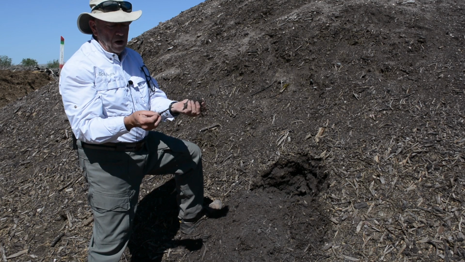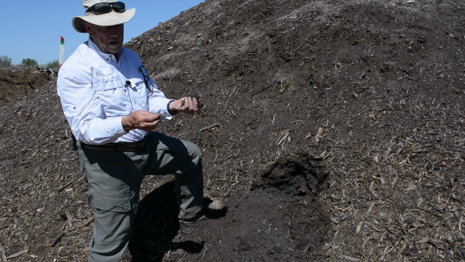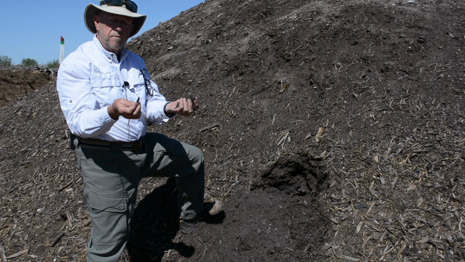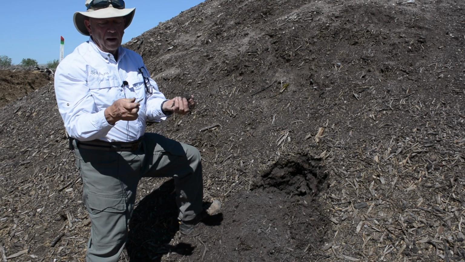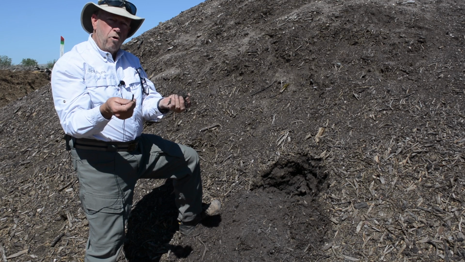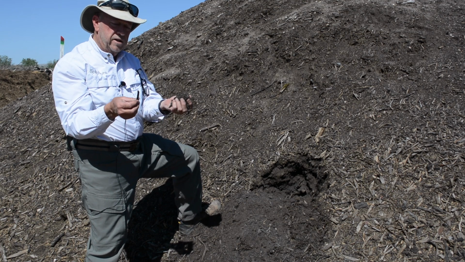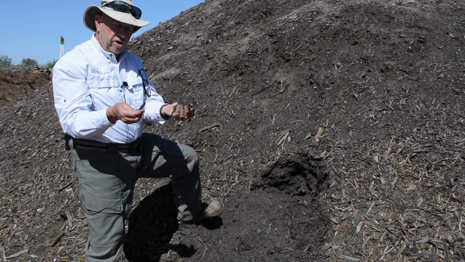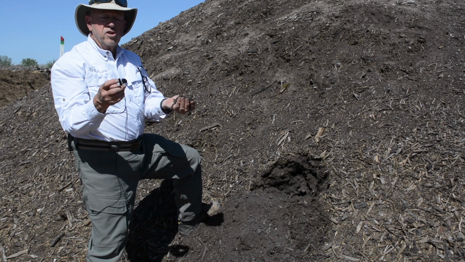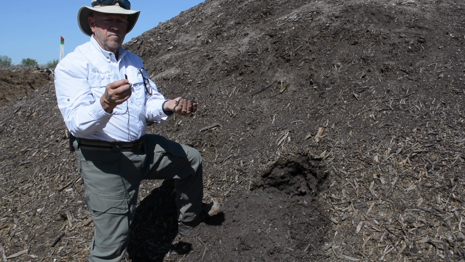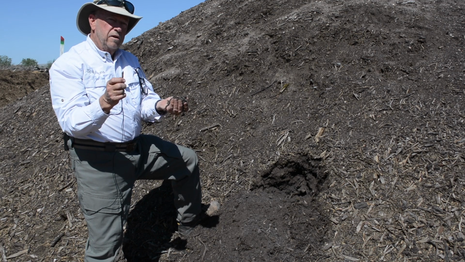But you don't see mushrooms. You don't see pretty much any of the decomposing bacteria and microbial life that you might see on a forest floor. If you were at the Sandia Mountain History Center, you might see a forest floor that has similar attributes, but it's not hot.